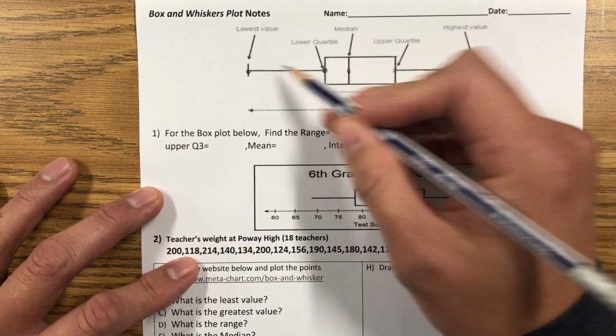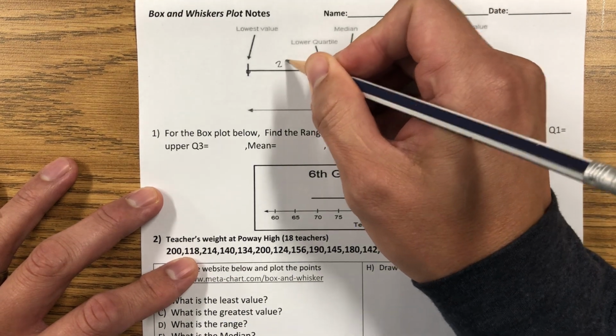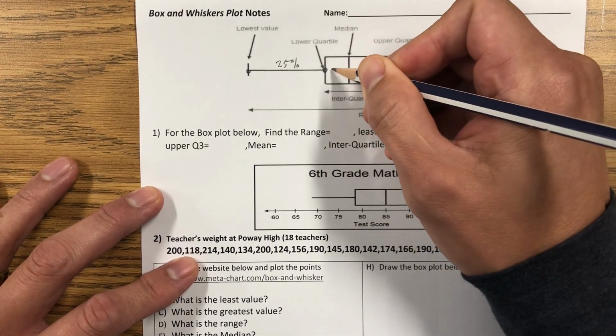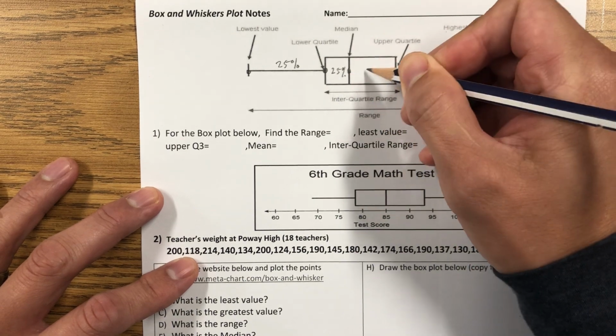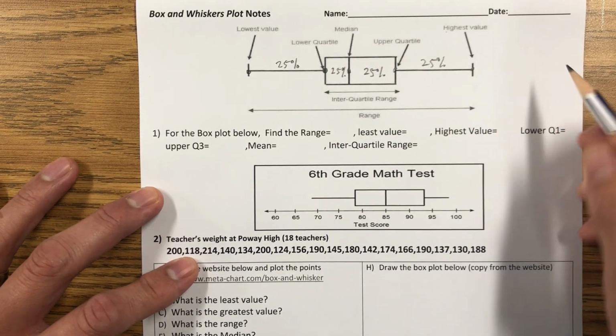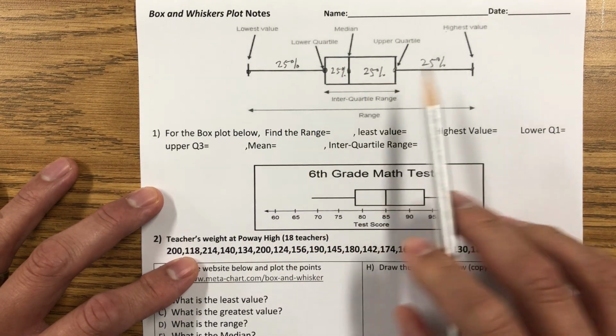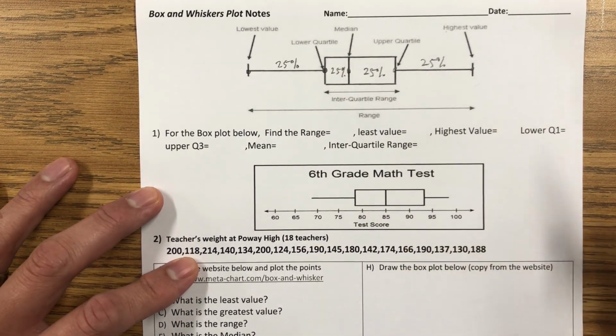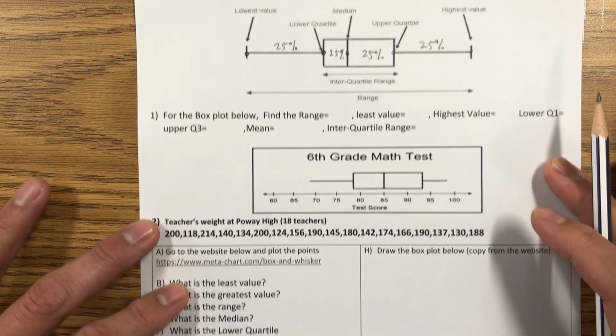This one here splits the 50% into 25%, so technically this is 25% of the data. So is this part, and so is this part. Again, there are 5 key points, but those 5 key points break up into 4 parts.